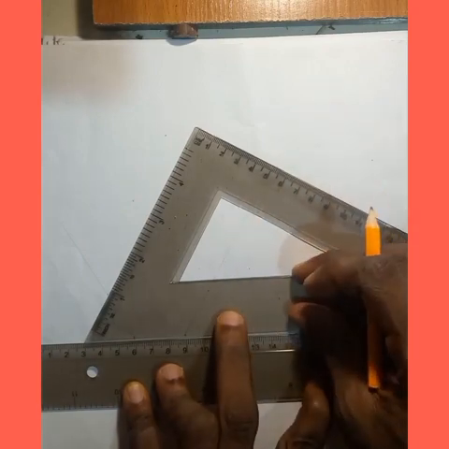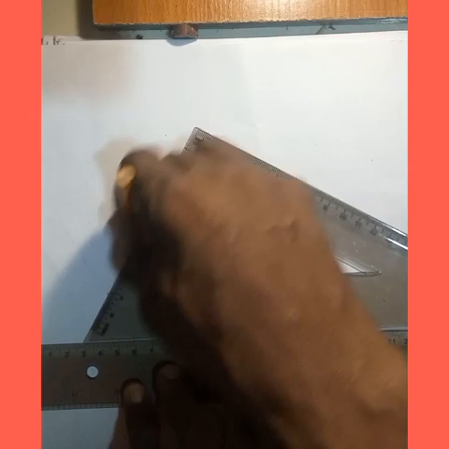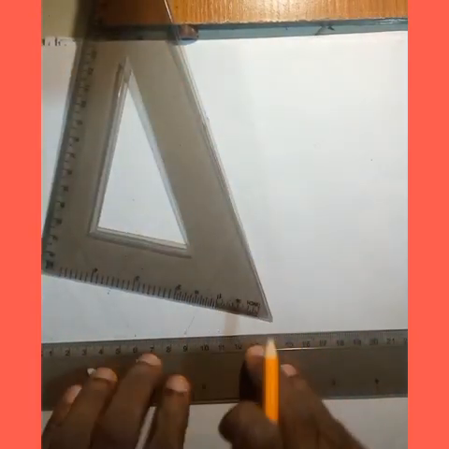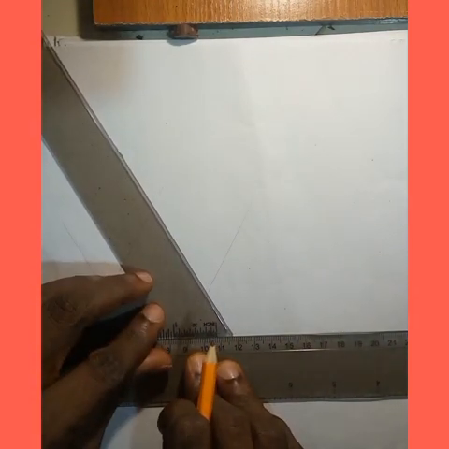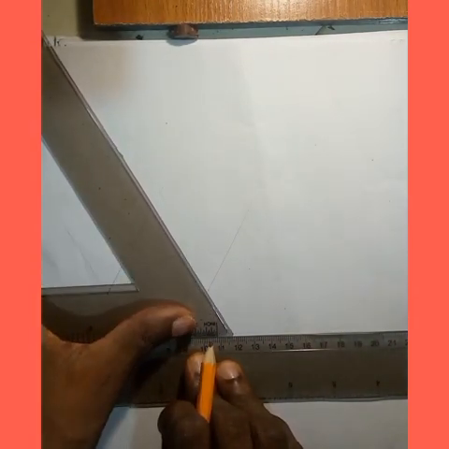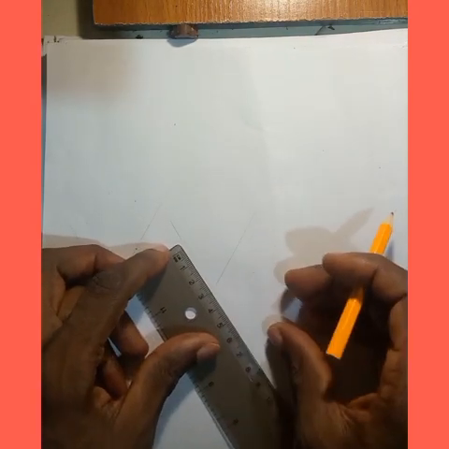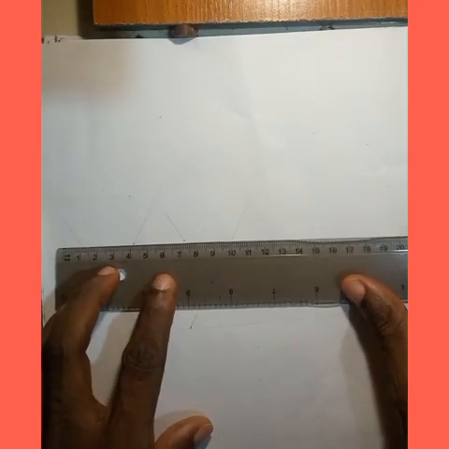After measuring 30 here, 30 here, you now take this 60 degree part of your set square, bring it to this point, and then you draw. So the same thing, 60 degree part of your set square, you bring it to this point as well, and then you draw. You don't measure 30 on this side, 30 on this side, and then you join.